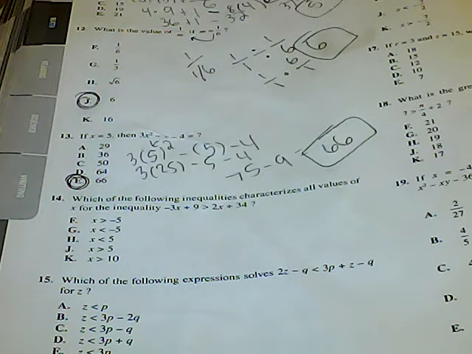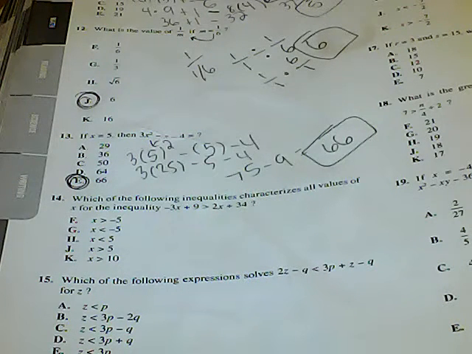Number 14. Which of the following inequalities characterizes all values of x where the inequality negative 3x plus 9 is greater than 2x plus 34? So the idea with this question, and with the question you saw in part 1 of this video, is that we're just going to treat the greater than sign like it's a regular equal sign. And when you do that, this doesn't turn into a convoluted process. It becomes just a regular rudimentary algebraic equation that you're going to solve.